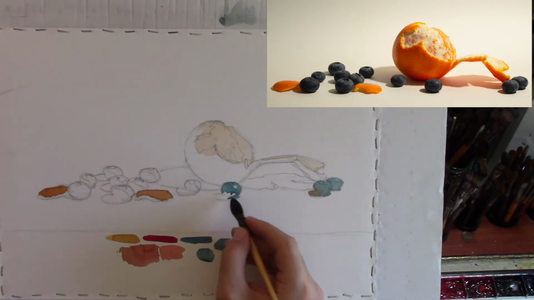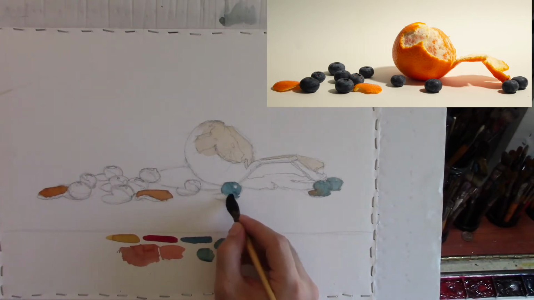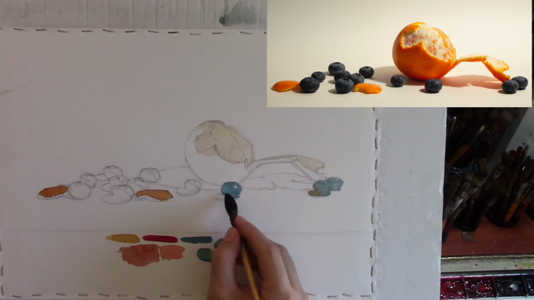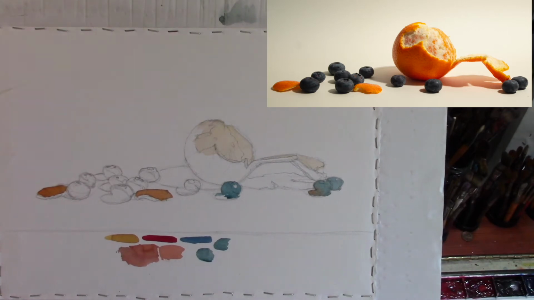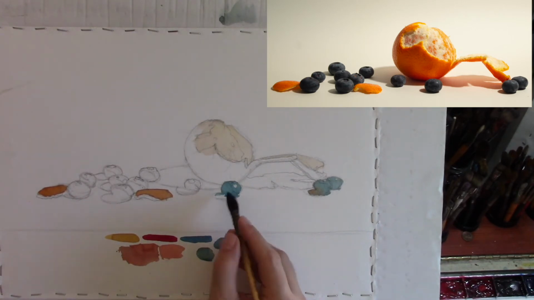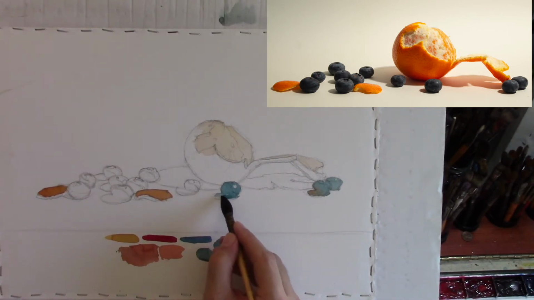So here I see another area that I need to drop in. So I'm blocking this in with the intention as a setup to block in that little wet into wet mixture in the shadow where I see the orange has a reflecting color coming in there.